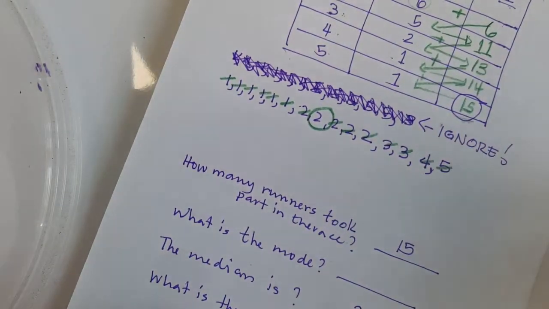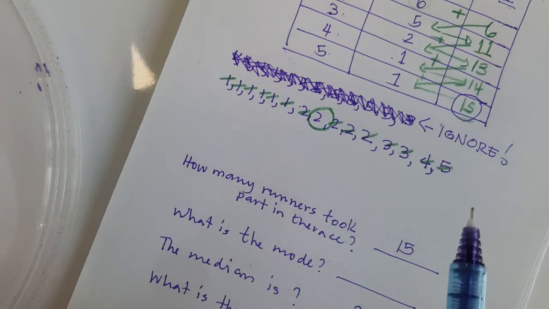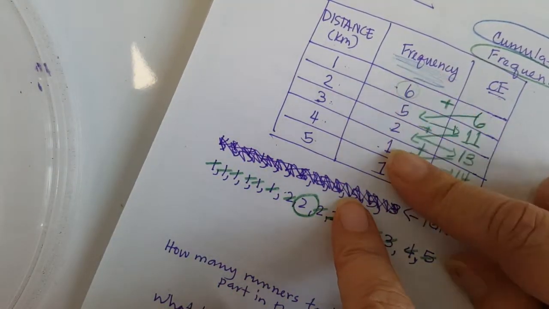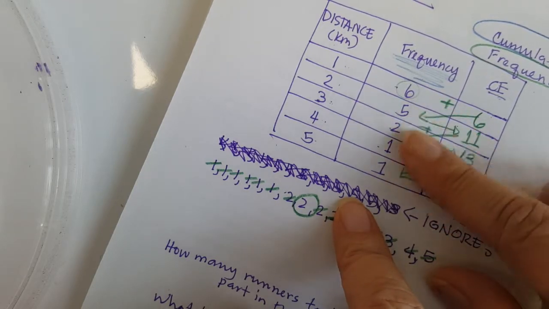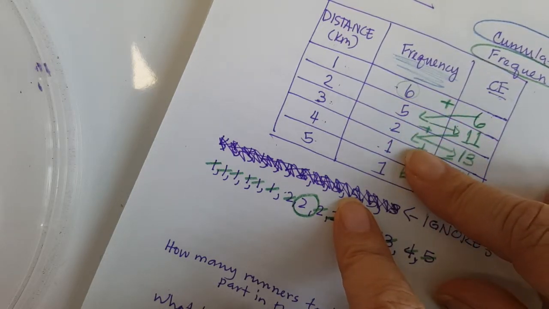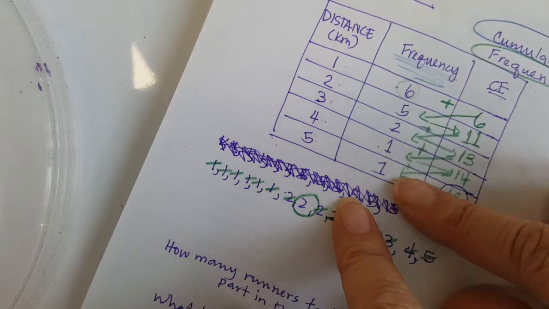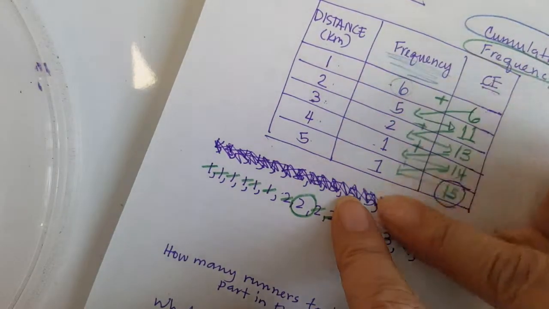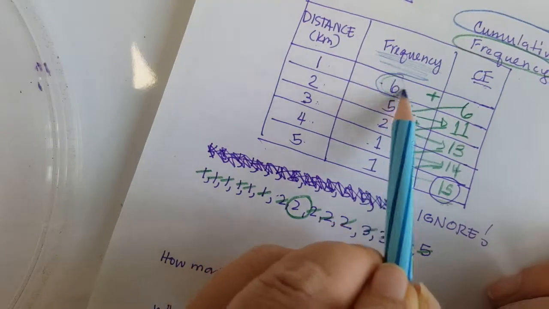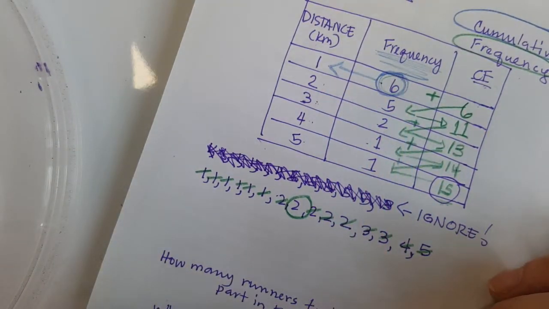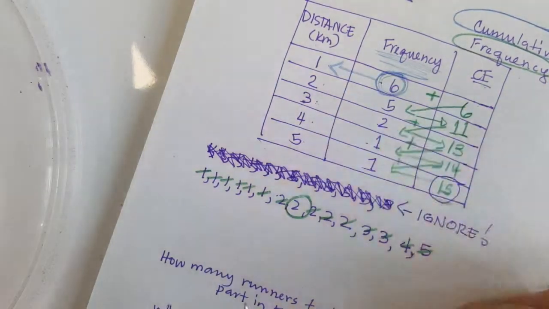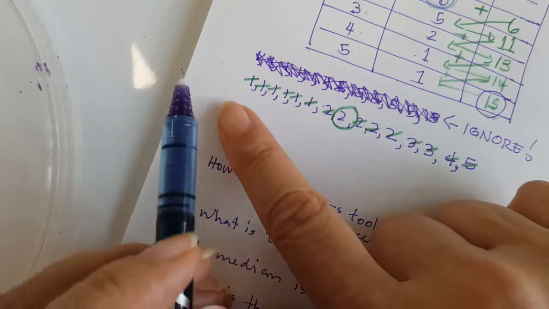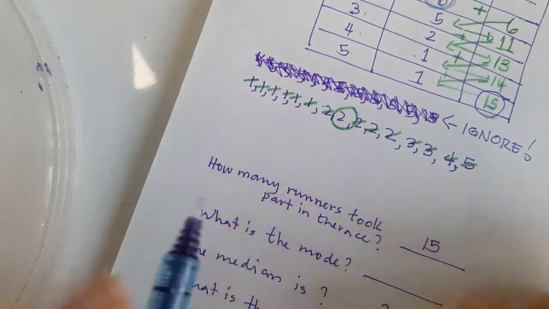Now let's look for the mode. There are 2 ways of looking for the mode. One is the easy way: just use the frequency column, because the frequency, again, is the number of times a value comes out. If you look at the highest frequency, that is the value that came out the most. In this column, what is the highest frequency? 6. So that means 1 is the mode because 1 came out 6 times. Now look at our expanded table. You can see 1 came out 6 times. So that is the mode.